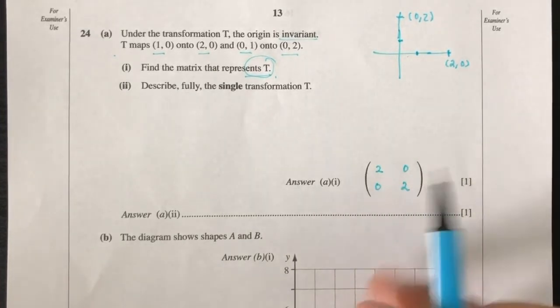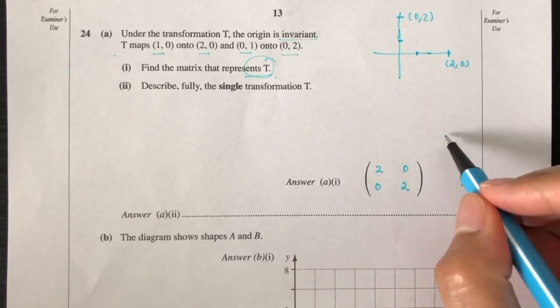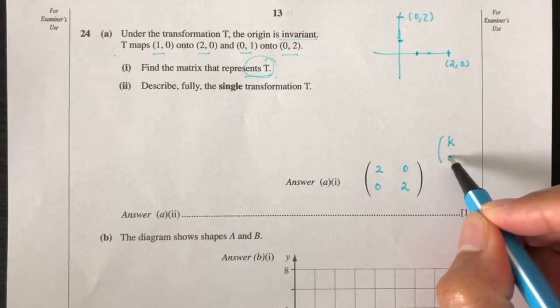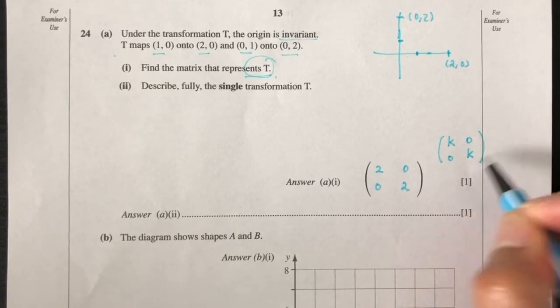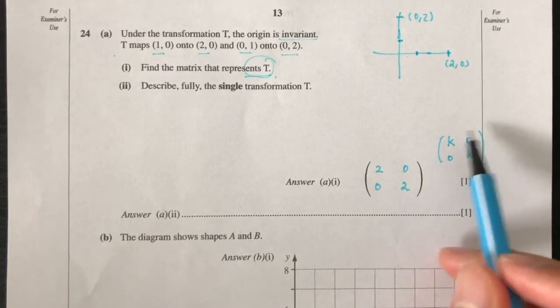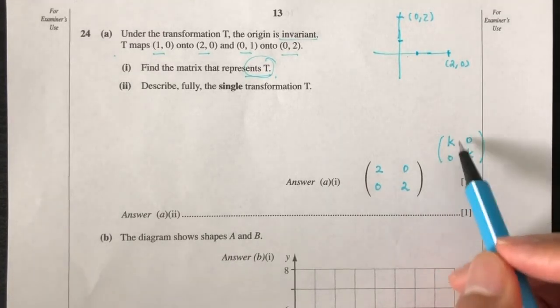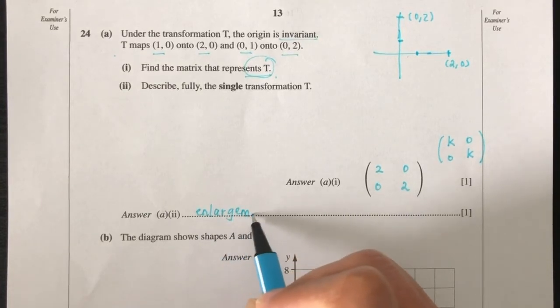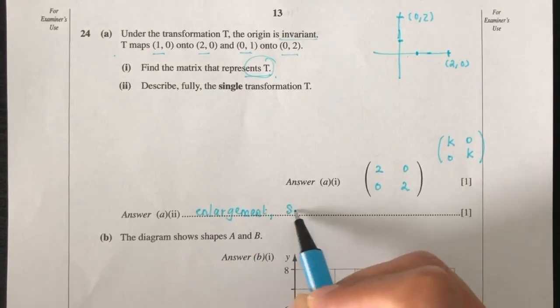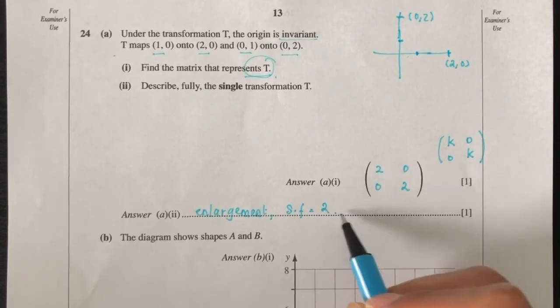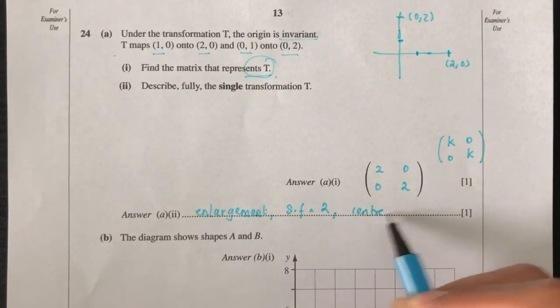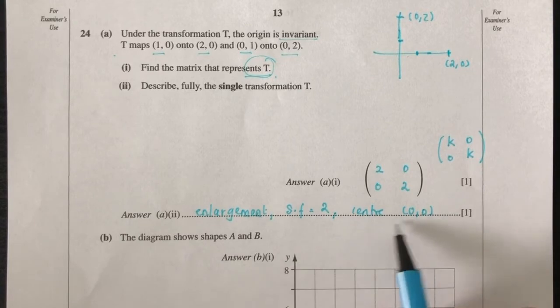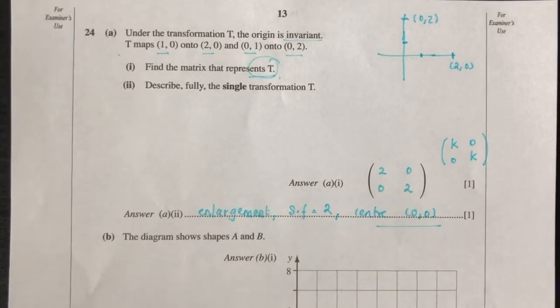So here we have to recognize this matrix. Anything in the form of k, 0, 0, k tells you that this is the enlargement matrix with the scale factor k. So this is enlargement. Scale factor is 2 and the center is 0, 0. That's the origin. That was part A.